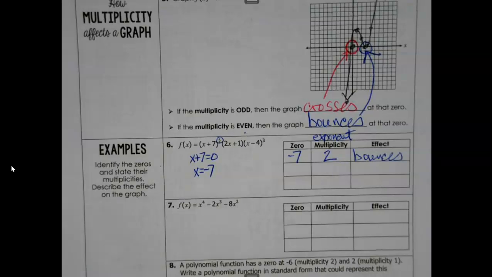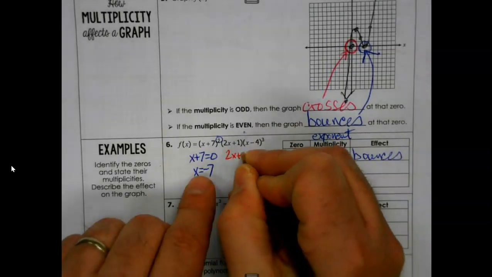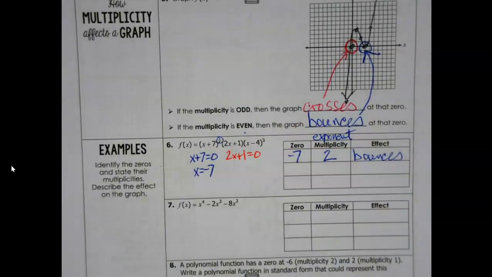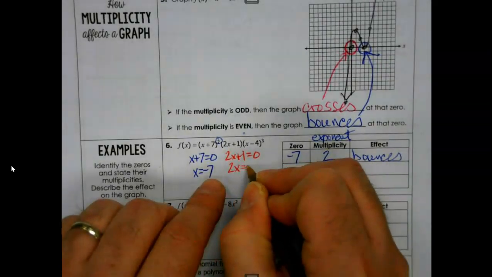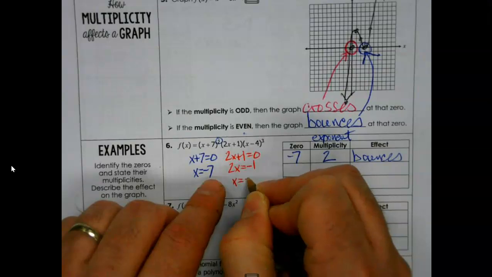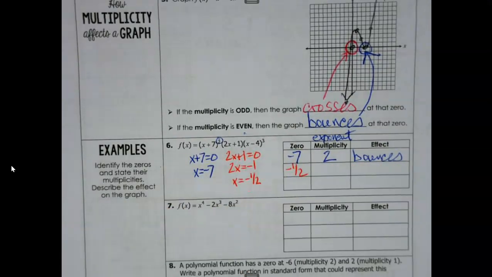That's all you're having to do with these. Okay, we take the set of parentheses, we set it equal to 0, we solve the little mini equation. Okay, that ends up being our 0.